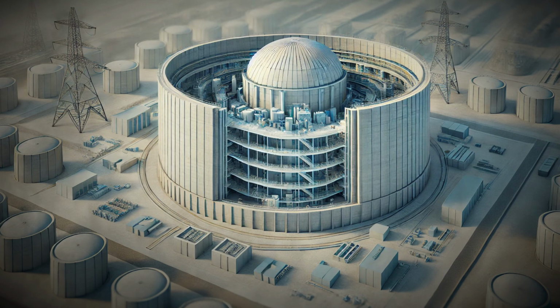Surrounding the reactor vessel is the primary containment structure, typically a large reinforced concrete building with walls several meters thick and often lined with steel. This structure is built to withstand extreme conditions such as earthquakes, floods, or even the impact of an aircraft, and its primary function is to prevent any release of radioactive material in the unlikely event of a major accident.